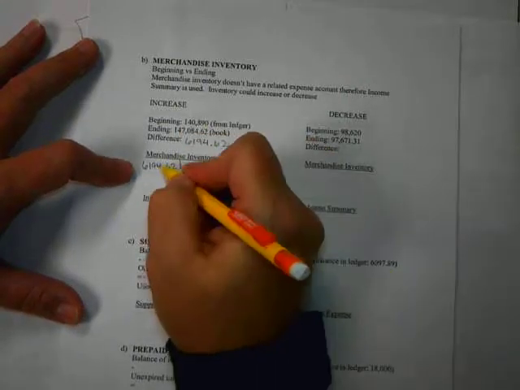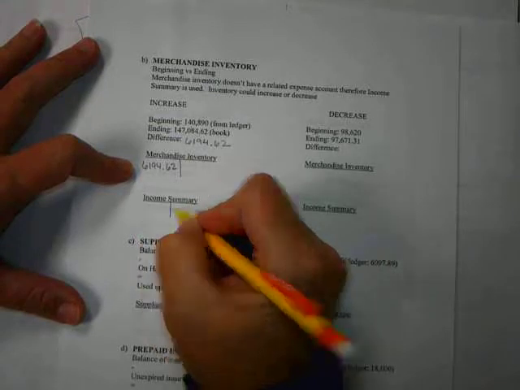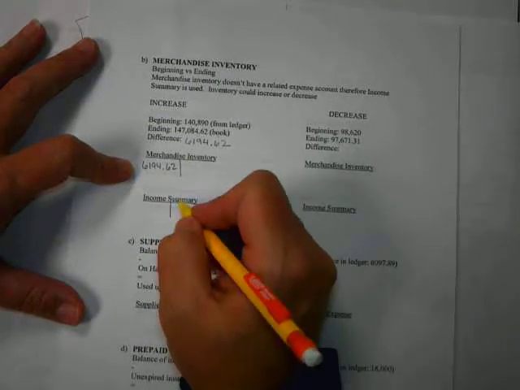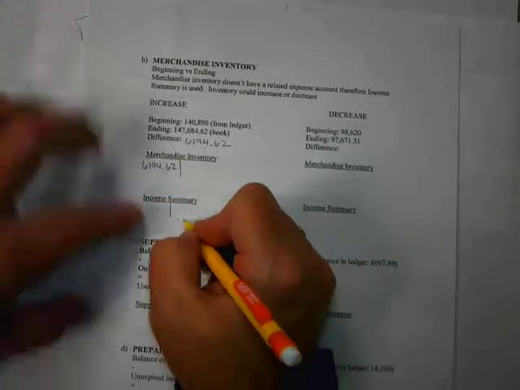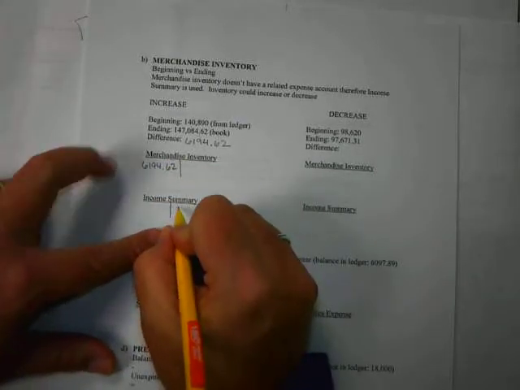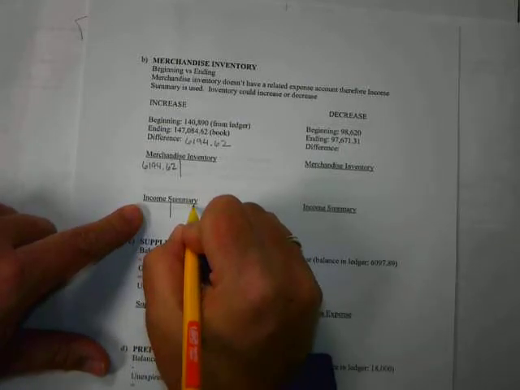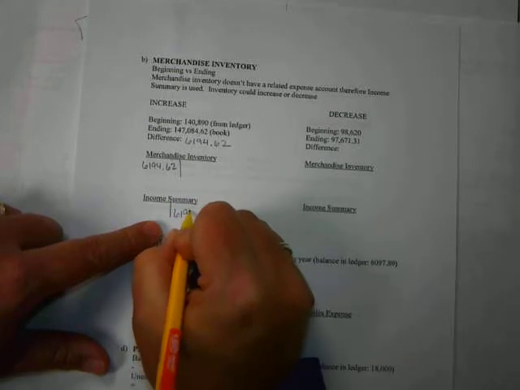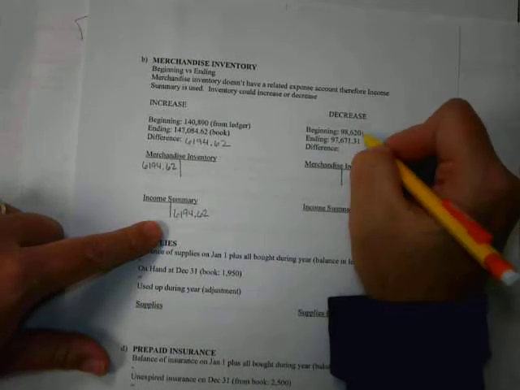Now, again, this is an adjusting entry. So we don't have a corresponding account to go along with merchandise inventory, but we have to have a credit. So we're going to put it into income summary. Or this could be departmentalized too. I think it may be on the financial statements. So 6194.62. Here we've got a decrease.